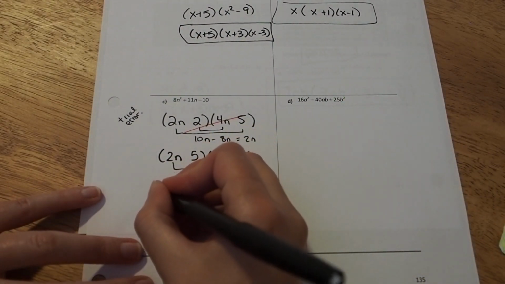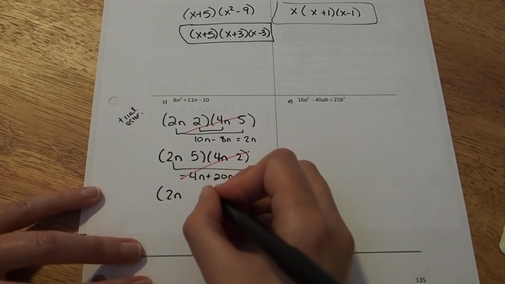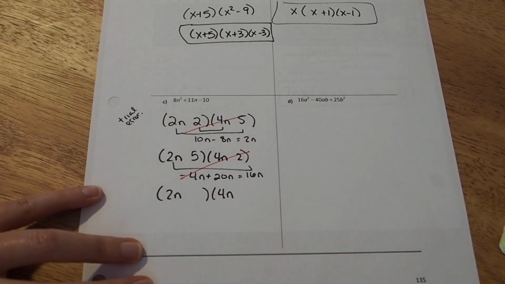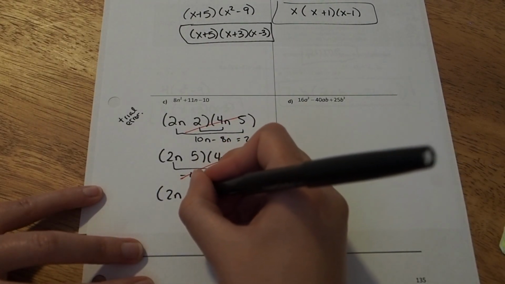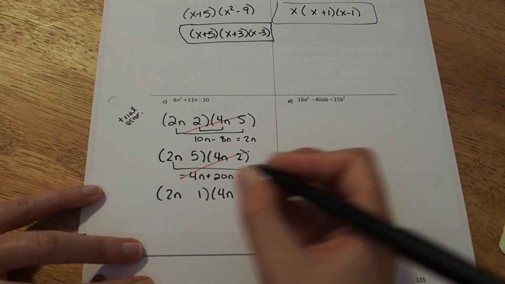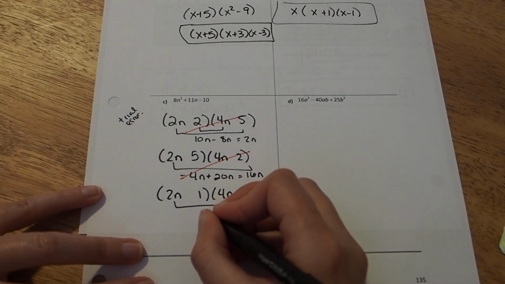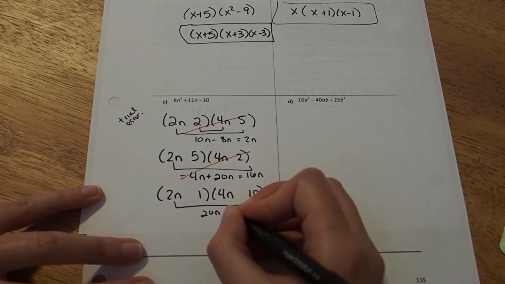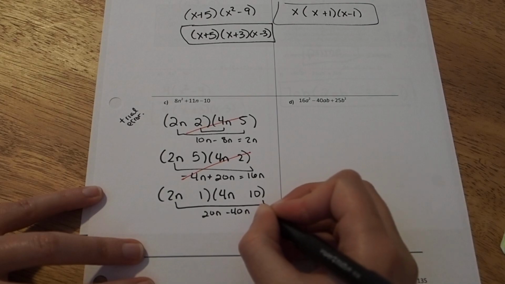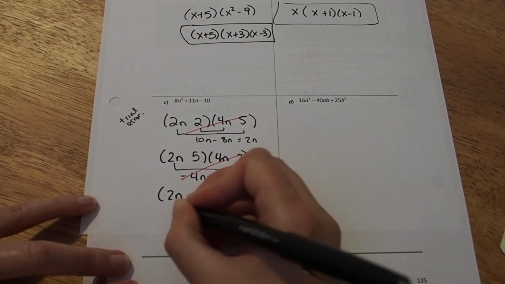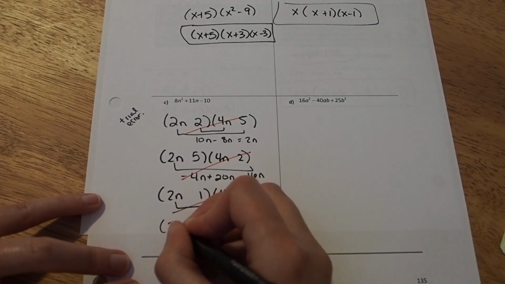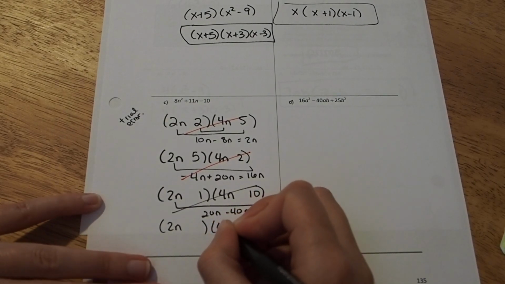Okay, so let's try again with 2n and 4n, but we will try 1 and 10. That gives us 20n and 4n. Same combination as before, it doesn't work either. So 16n doesn't work. Okay, 2n and 4n, one more time.